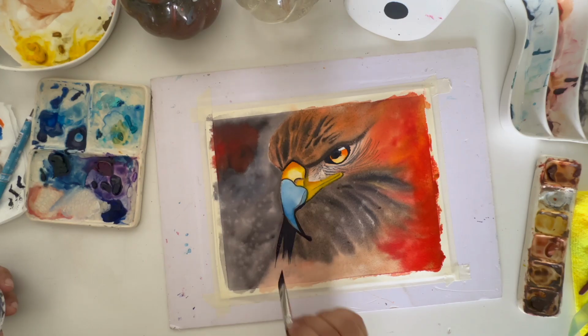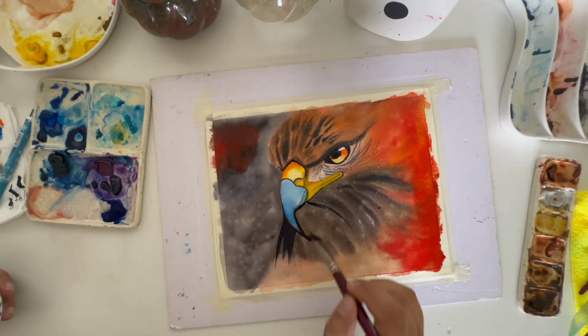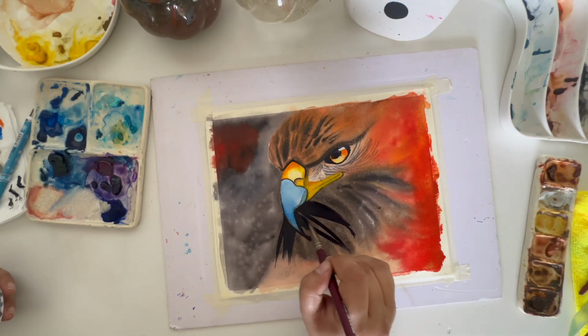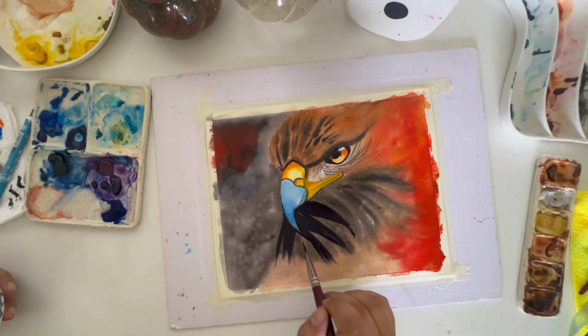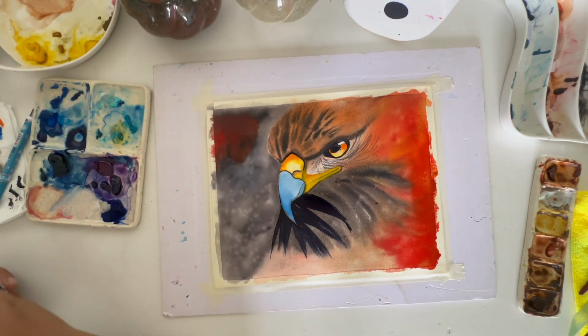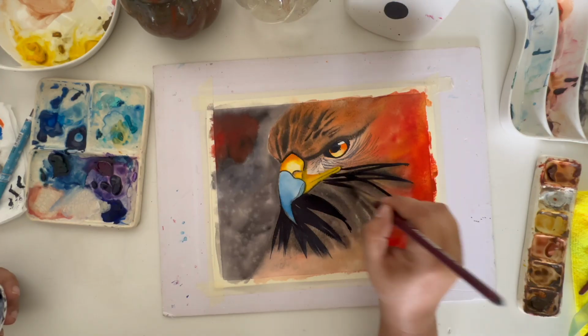In the final stage of the painting, I'm adding a few darker values to strengthen the contrast and bring more definition to the feathers. As I said, watercolor tends to dry 2-3 shades lighter. So you see the darker value, the black that we put underneath, has become too light.